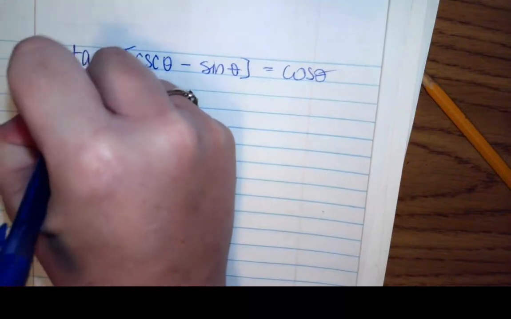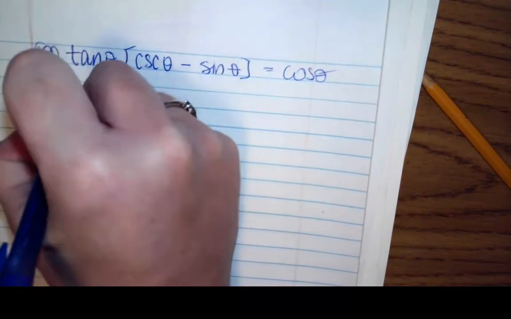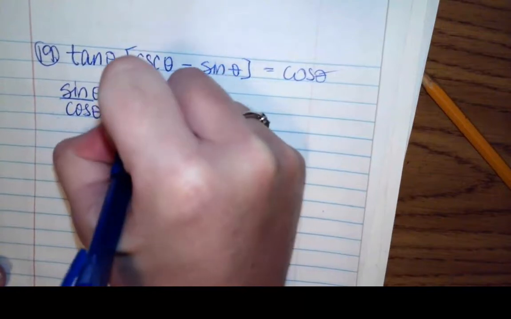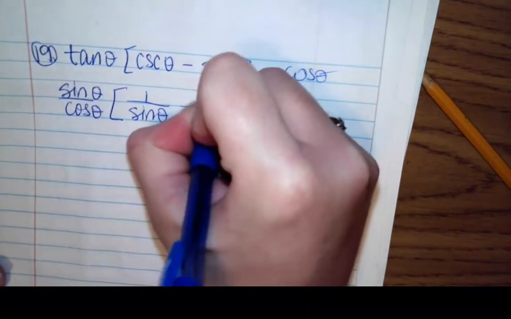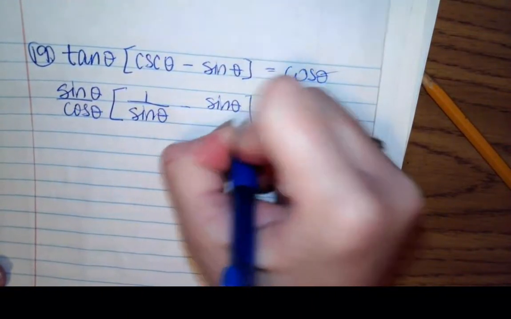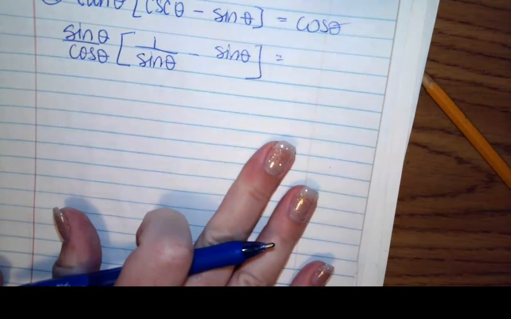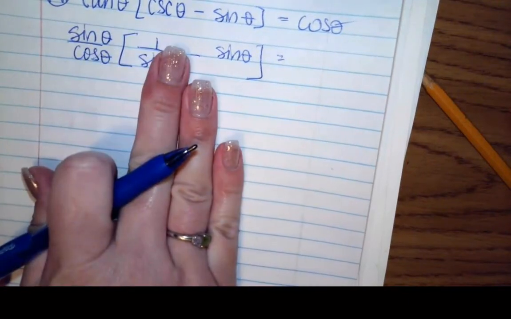So my tangent is going to be sine theta over cosine theta times 1 over sine theta minus sine theta. Well, now I can distribute.